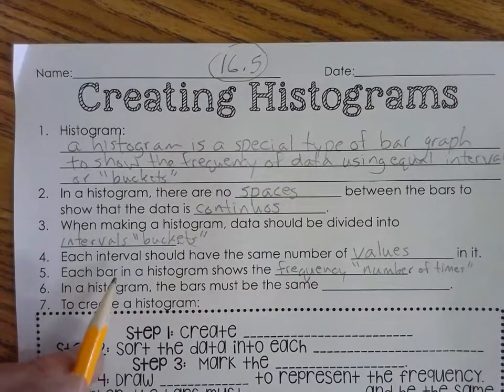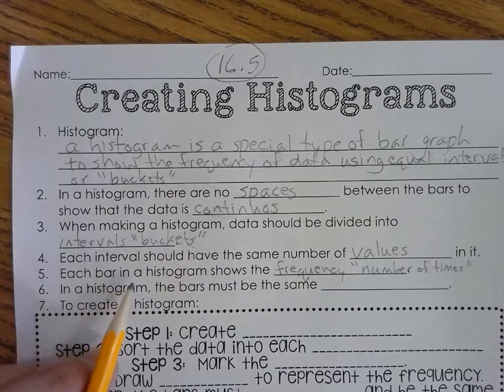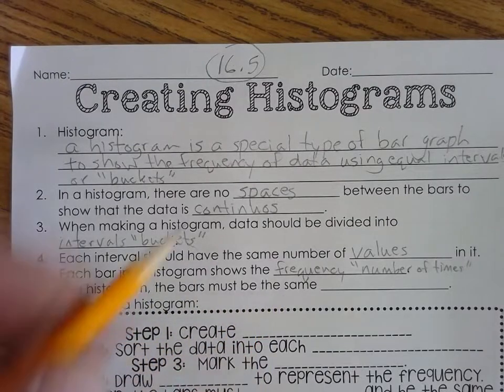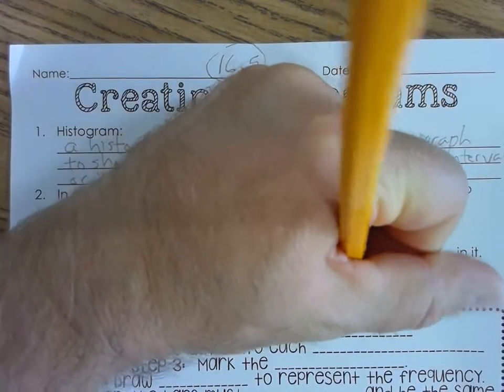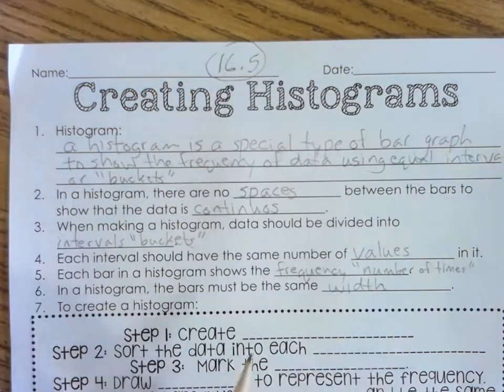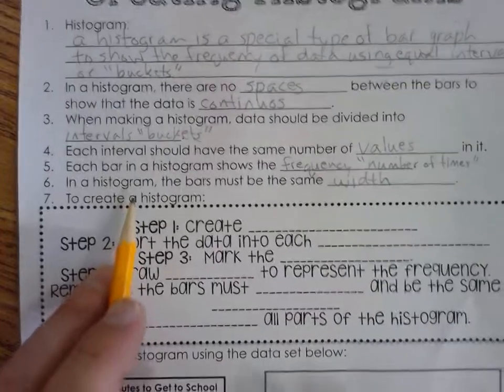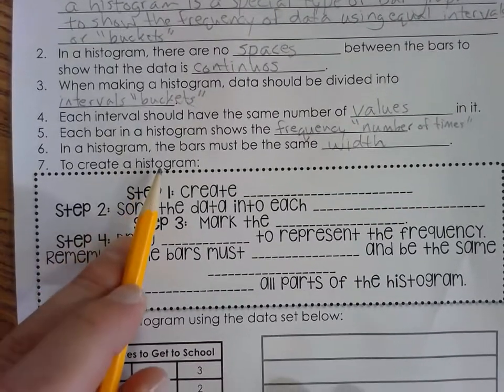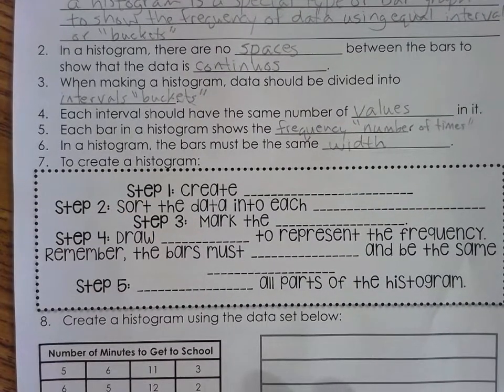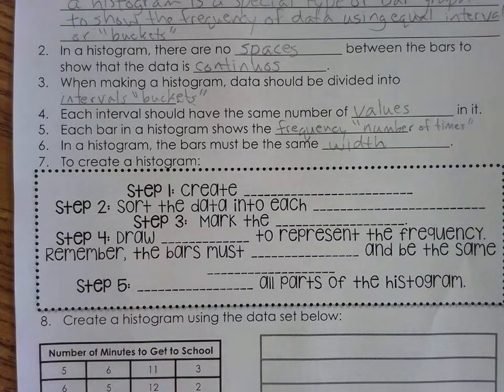So in a histogram, the bars must be the same width. They're not always the same height, but they have to be the same width. Okay, so these are my steps to create a histogram. I'm going to change colors so maybe you can see this better here.